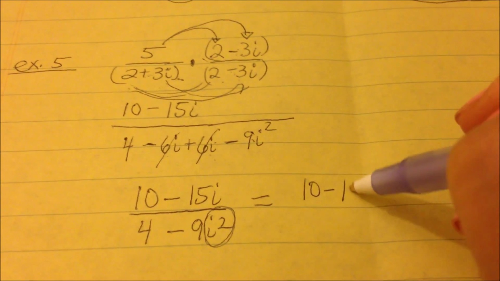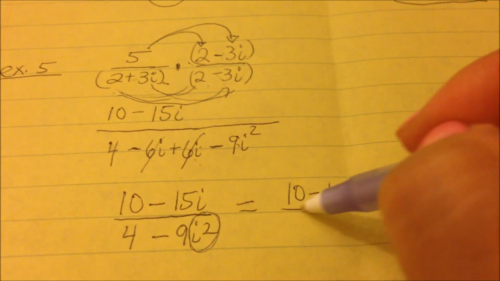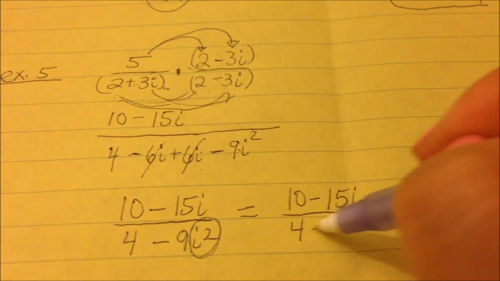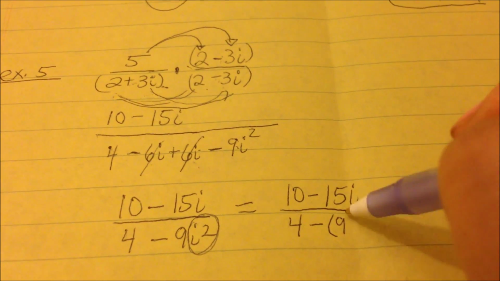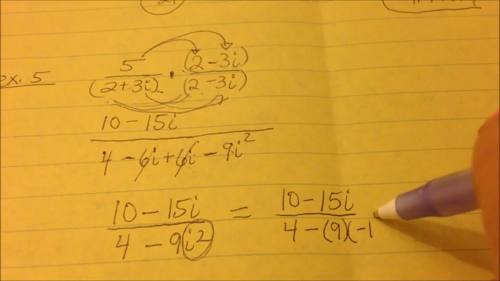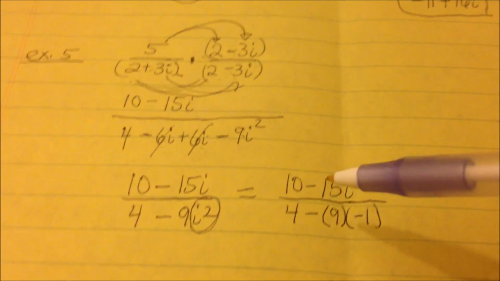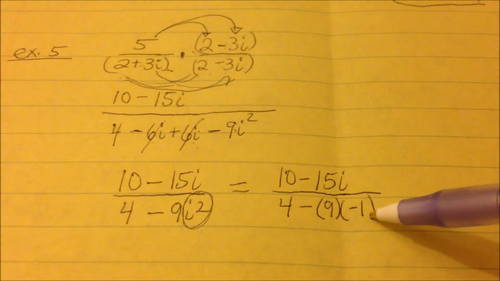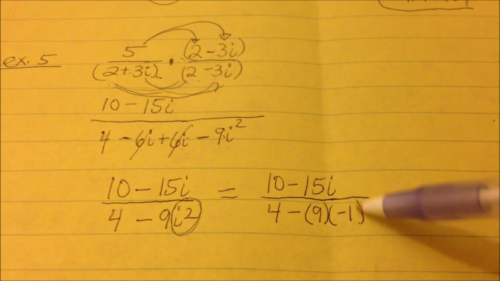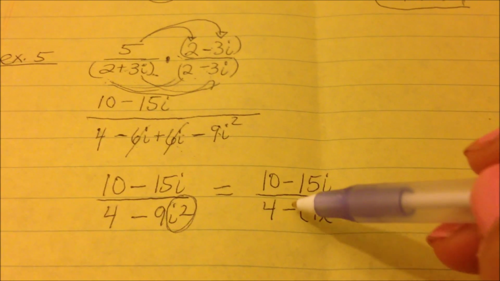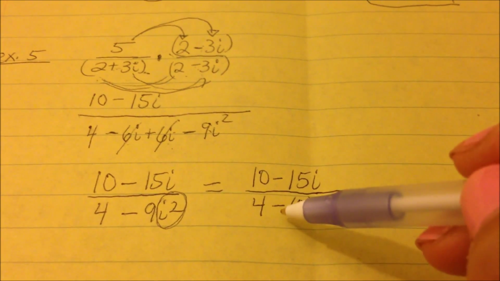So let's just continue to simplify this. So 10 minus 15i all over 4 minus 9. Oops, let's just put a parentheses now. So negative 1 right there. Okay, because the i squared is negative 1, and then this is still that 9 right there. So then this right here becomes a negative 9. Negative 9 times a negative becomes a positive now, right?